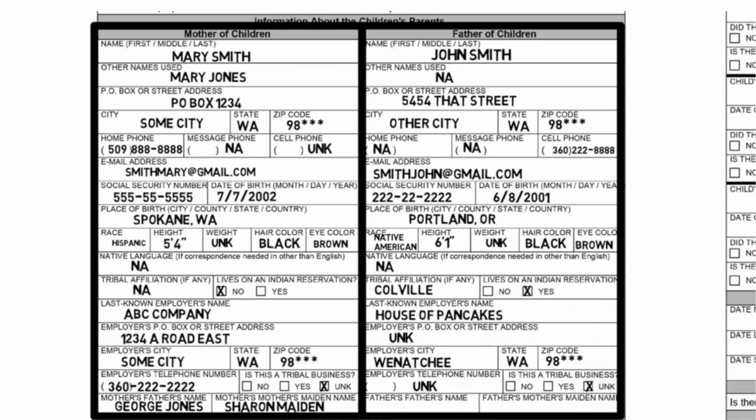If you like, you can pause the video here while you complete the parent's information on your child support referral form.